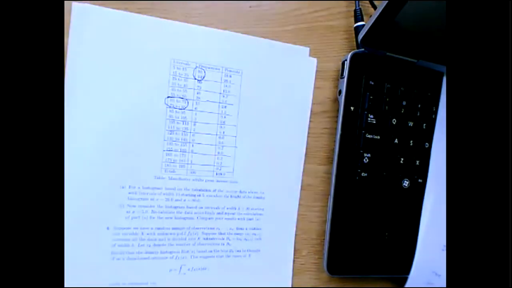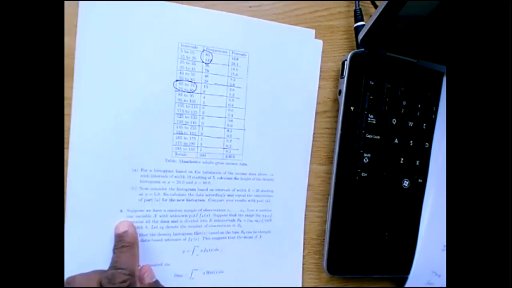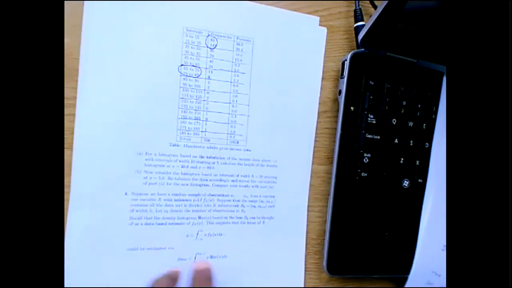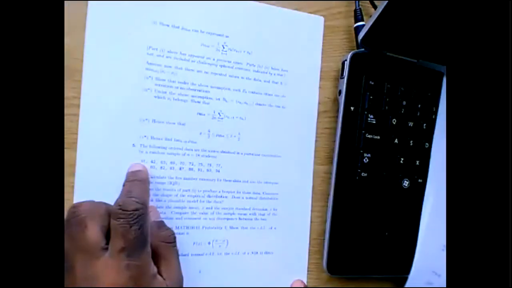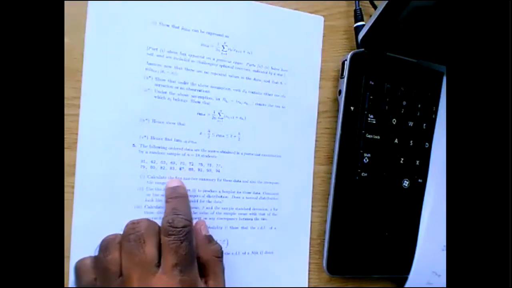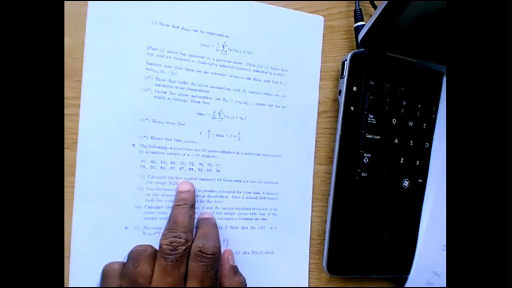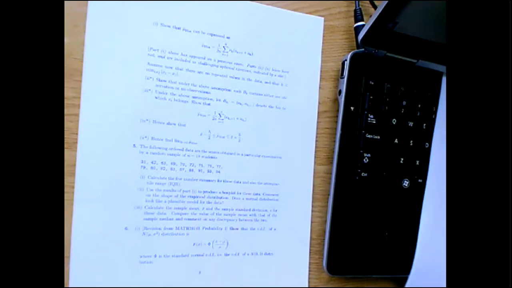The next question I'm going to do, I'm going to skip question 4 because question 4 is outside the syllabus. So you can try, but I'm not going to ask anything similar to question 4 in the exam. So I'm going to move to question 5 now. Question 5 is this one. You have the following data. There are 18 data points. There are 3 parts. The first part is to compute the 5-number summary and the interquartile range. Let's see how we can do that.